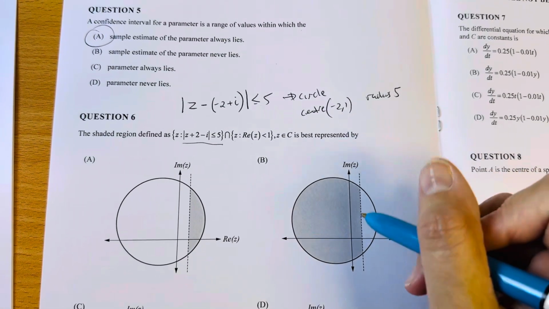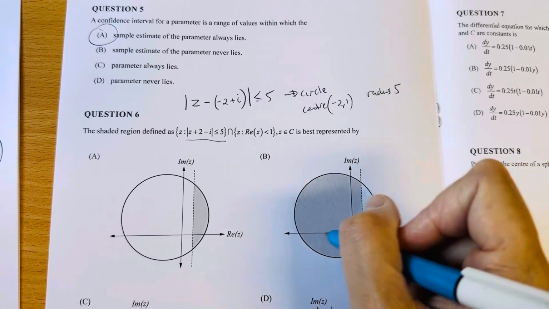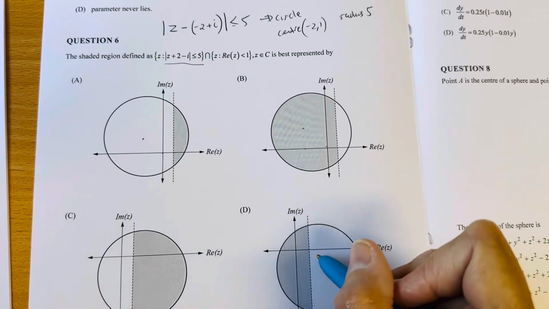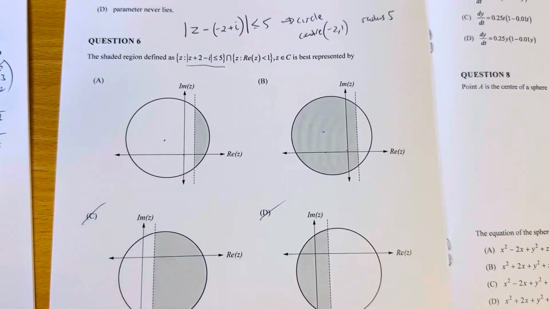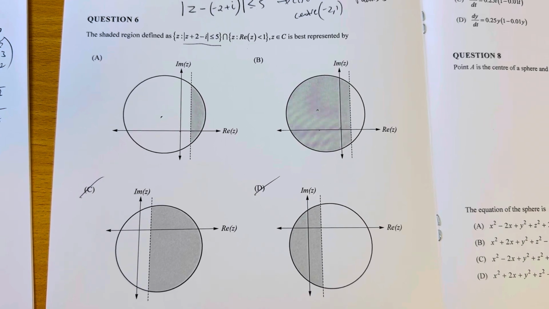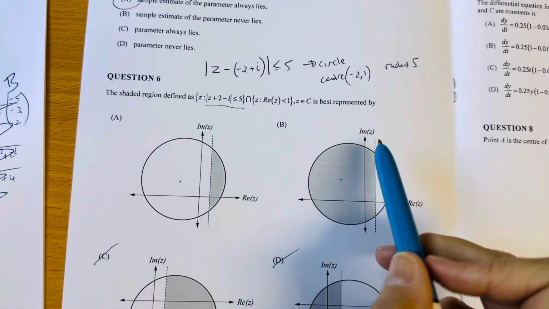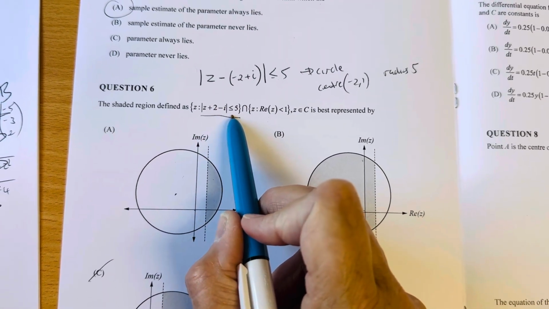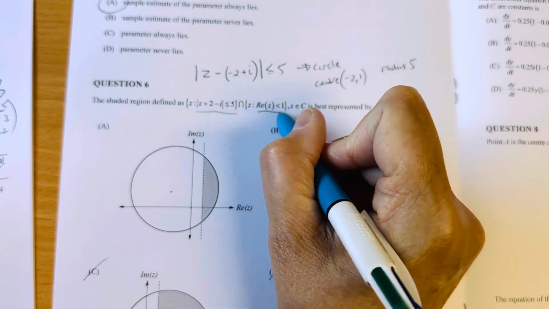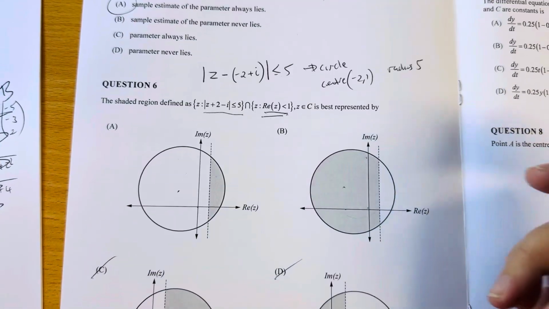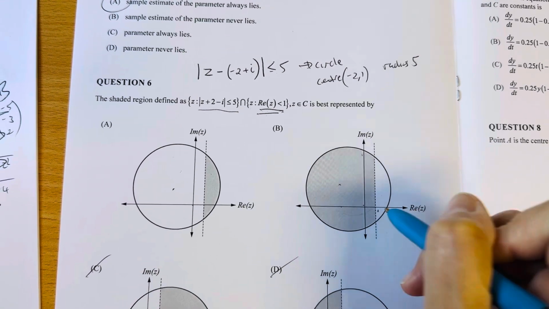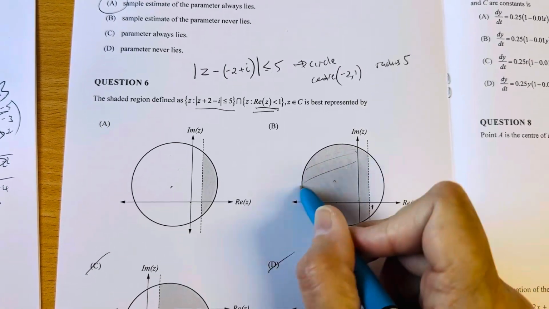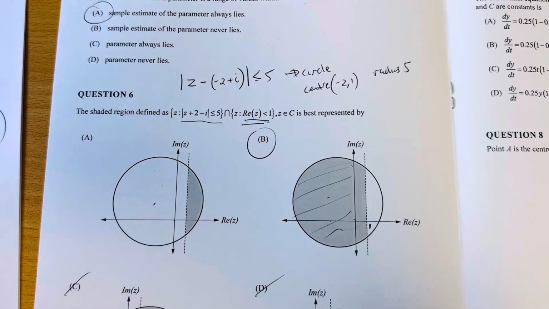So (−2, 1), that looks about right. These D and C obviously do not have the circle centered correctly. And we're looking at all the points inside the circle for this part. But we're intersecting it with all the reals less than 1. So here we'd assume is 1 on my real axis, and it's all the points less than 1. So B would be my answer.